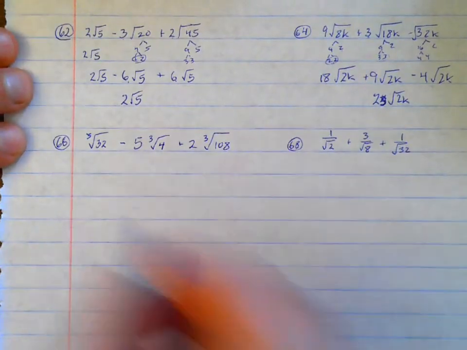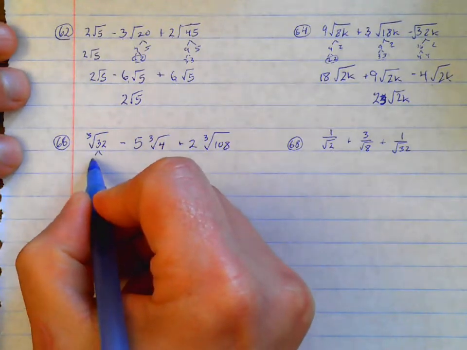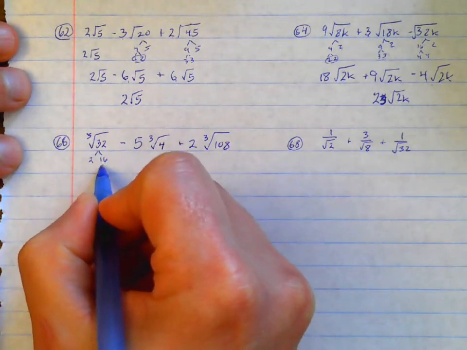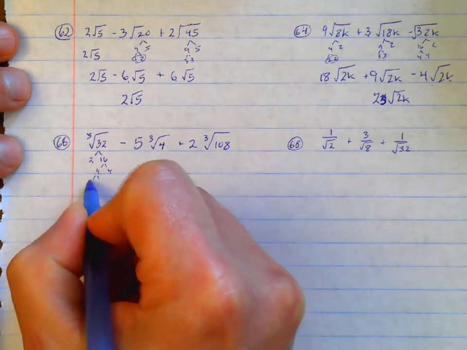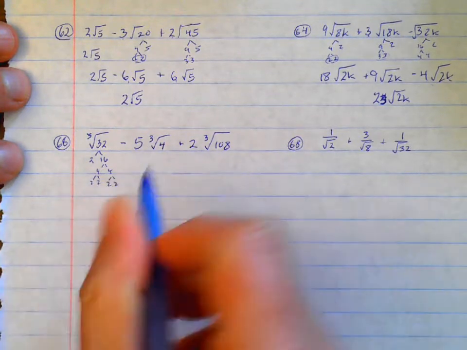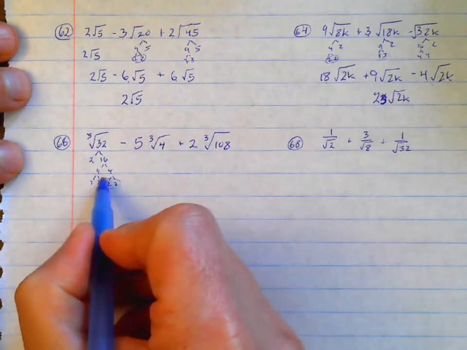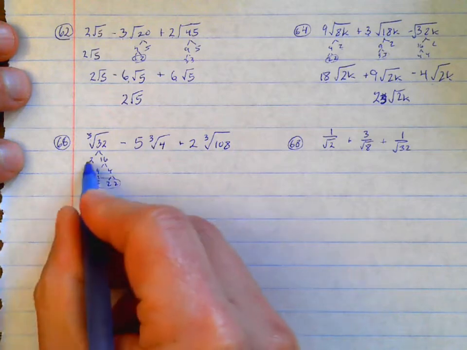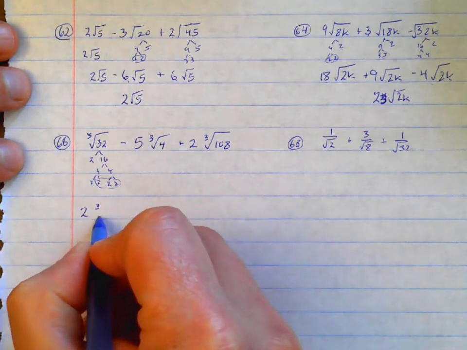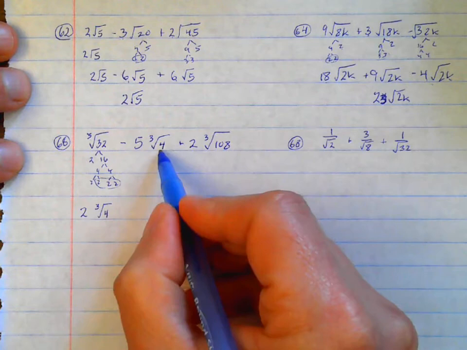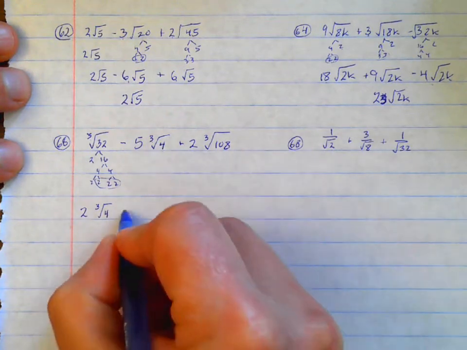And number 66, I'm going to reduce this. I use 2 and 16, 4 and 4, 2, 2, 2 and 2. Okay, I'm looking for groups of 3. Okay, so this would be 2, and then I have 2 times 2 is 4 left over. Okay, that's just 2 and 2. I don't have a group of 3, so that doesn't simplify.